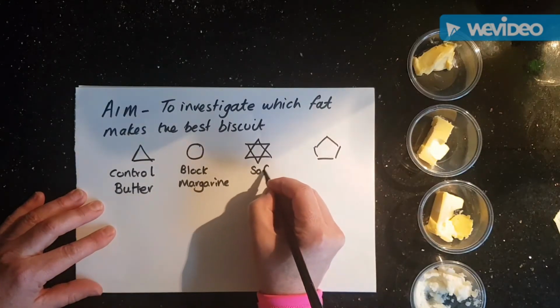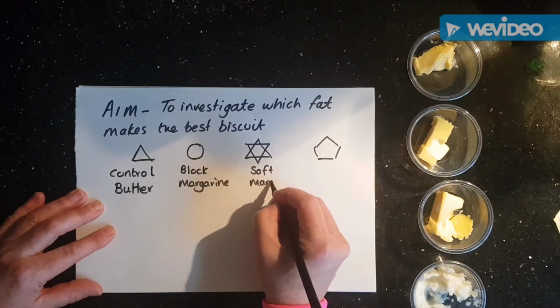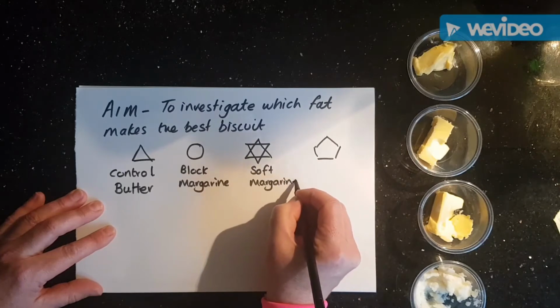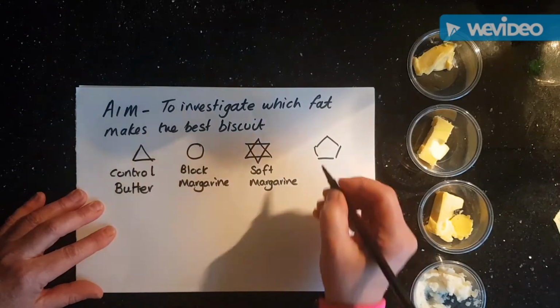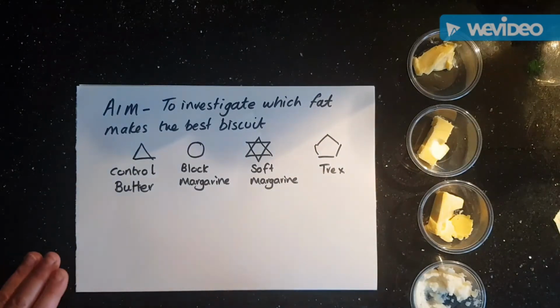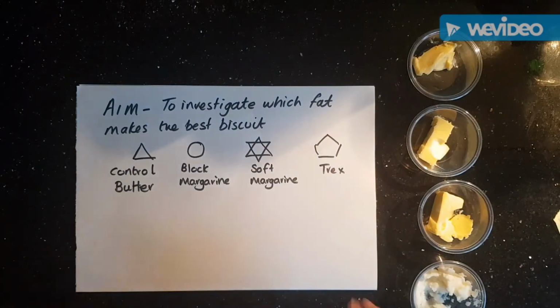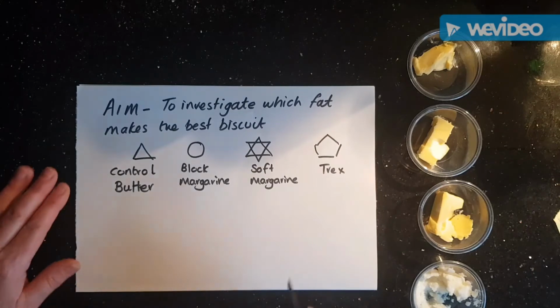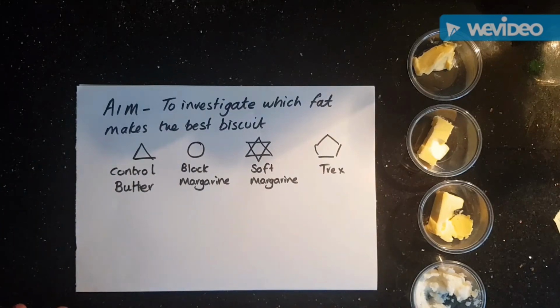Then we're going to use some soft margarine, which is often suitable for baking. And then we're going to go something a little bit different, and use Trex, which is a vegetarian alternative to margarine and lard. So there are all our variables, and we've coded those up with non-bias codes.